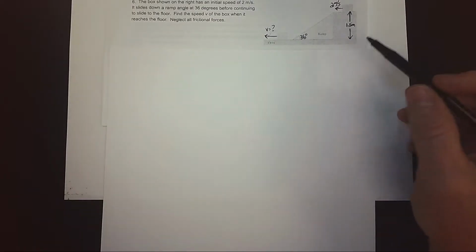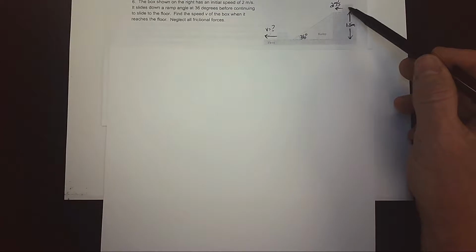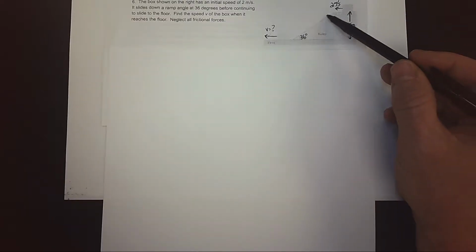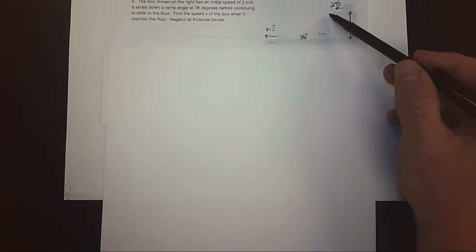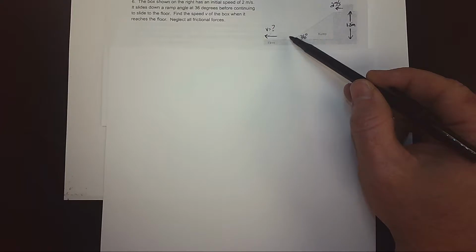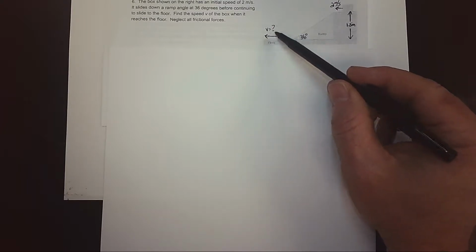Okay, this is problem 6 from the AP1 forces packet, and we've got a box that is going to have an initial velocity of 2 meters per second, and it's going to hit this ramp, or this inclined plane, as they're called, the fancy name for them, and it's going to slide on down, and when it reaches the bottom, it's going to have a different velocity.